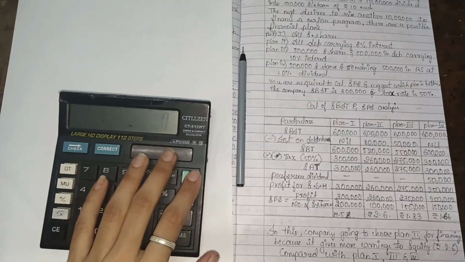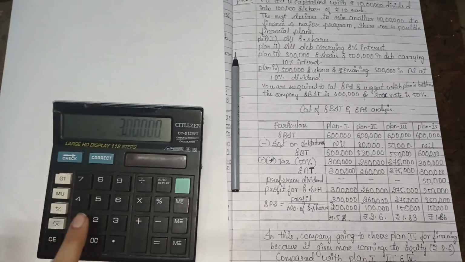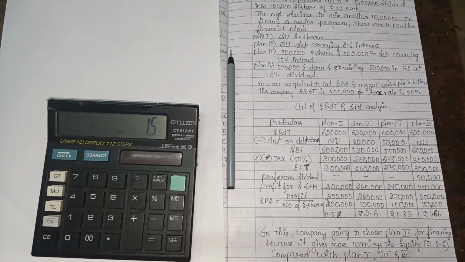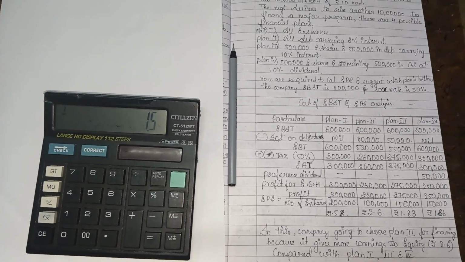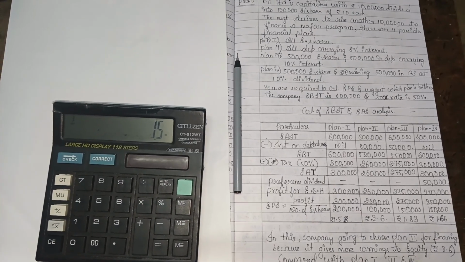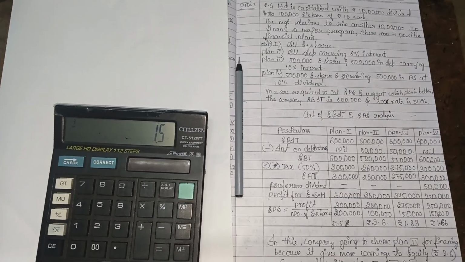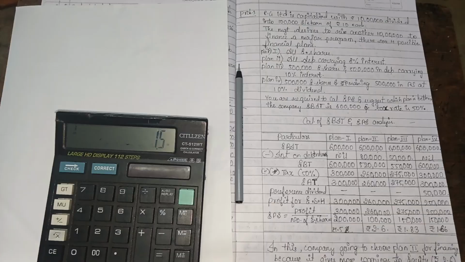Okay. 3 lakh divided by 2 lakh, you will get rupees 1.5. This is earning per share of plan 1. Let's go to plan 2. Profit is 2 lakh 60,000. In plan 2, there is no equity shares, so the equity shares is 1 lakh.